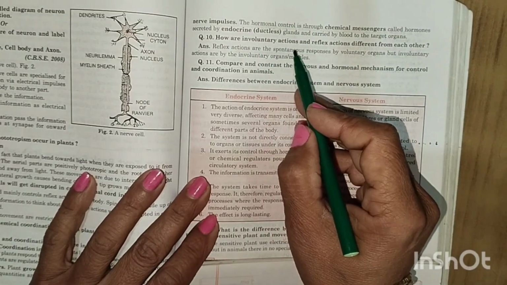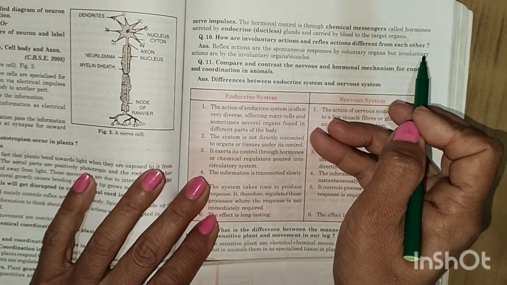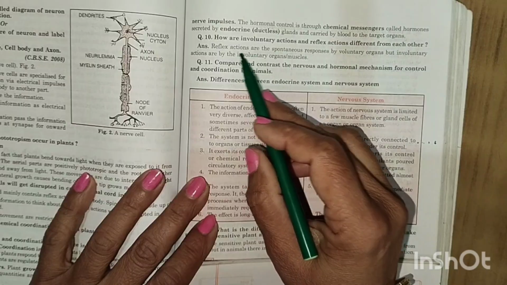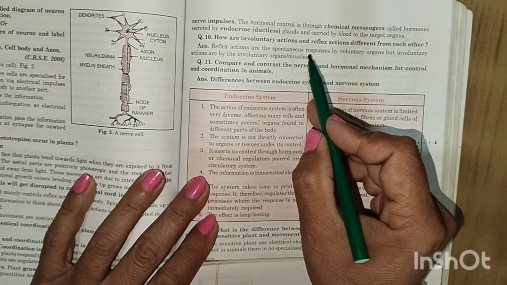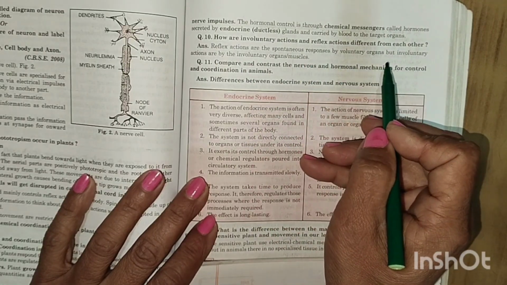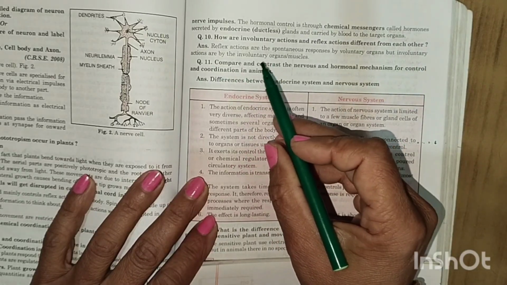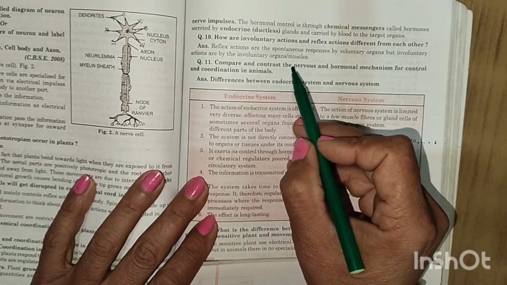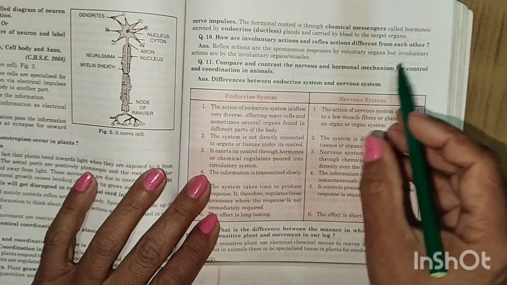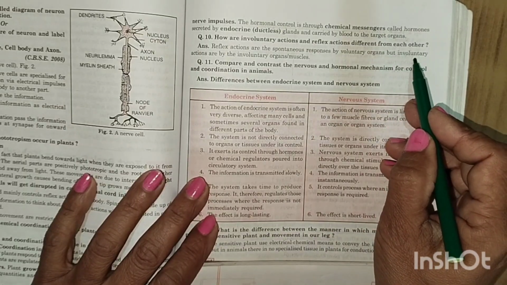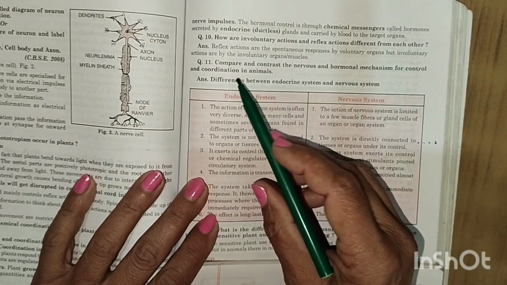How are involuntary action and reflex action different from each other? Reflex actions are the sudden, spontaneous response by the voluntary organ, but involuntary actions are done by the involuntary organs or muscles, and that are not according to our will.